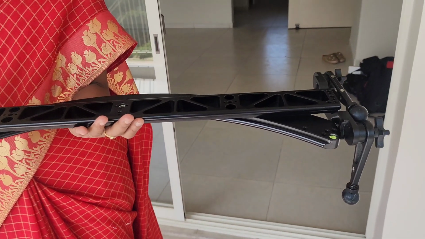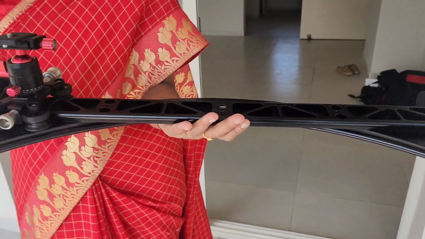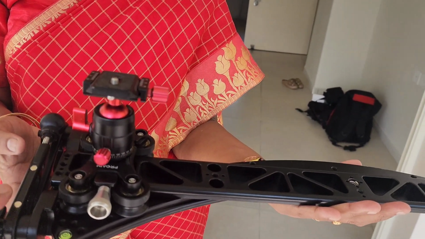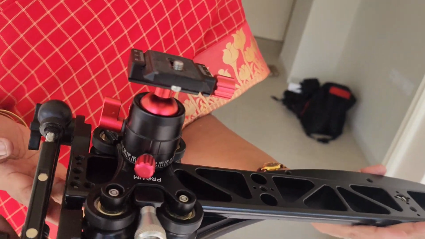I've got the normal mechanical version of it as well as the motorized version of it. Today I'm going to set up the curve and line slider on a tripod and show you some movement in the video from side to side. I'll be using this background to show you movement. So this is the curve and line slider from Proaim. I've just unpacked it. So it has got 4 legs here.